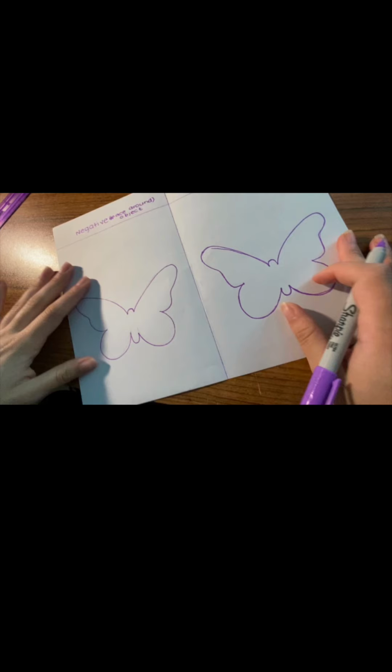Next, I'm going to color in my sections in the correct manner. Remember, our positive space is the space that is occupied by the object or the object itself, and the negative space is the space around the object.